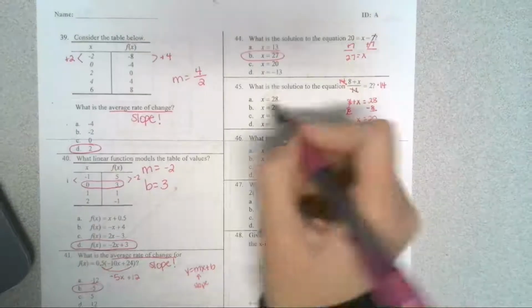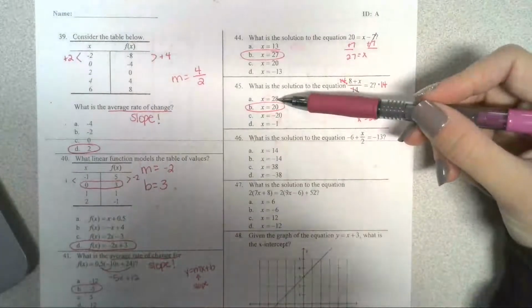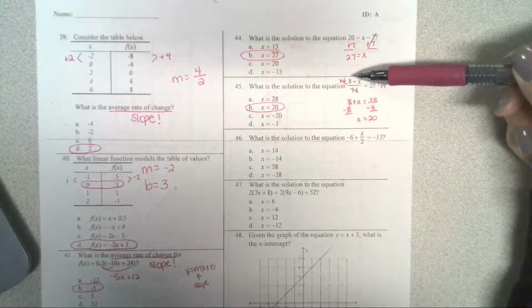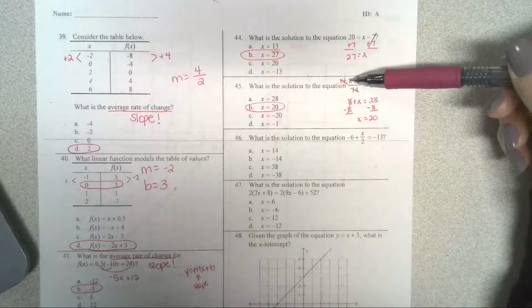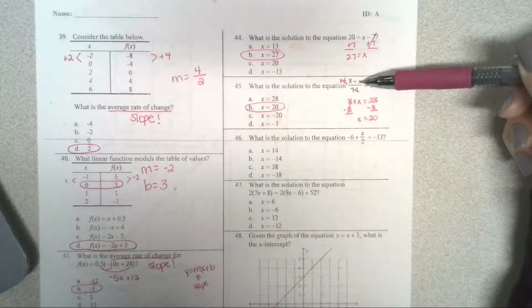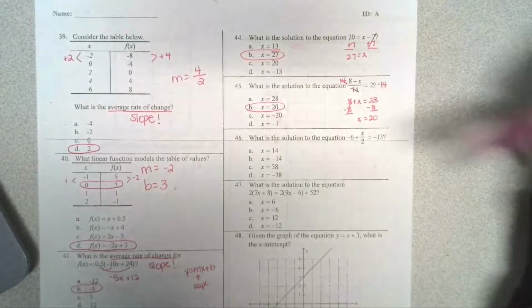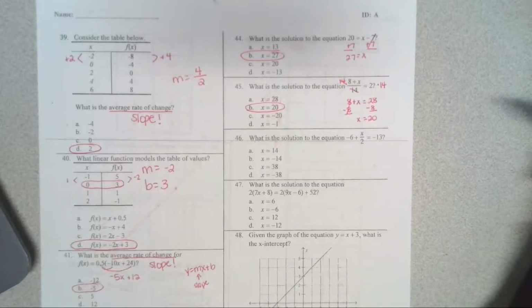The other way that you could have done this is you could have started with your option for A, 28, plugged it in for x, and simplified it to see if this would have equaled 2. So you'd have done 8 plus 28, which is 36, divided by 14. Well, I know 36 divided by 14 is not 2, so that would not have worked. Then when you put 20 in, that would have worked out.